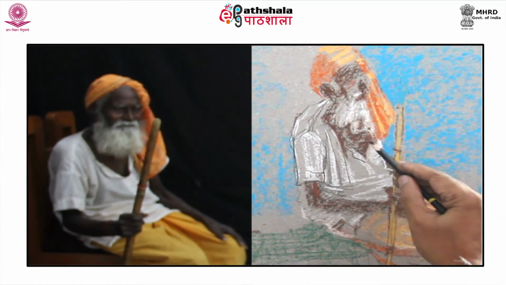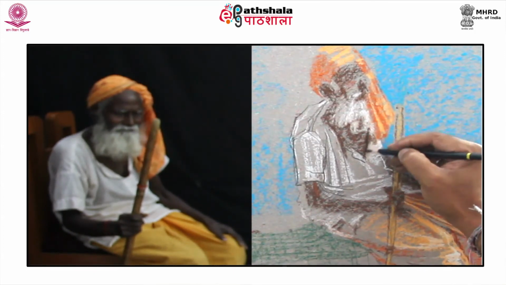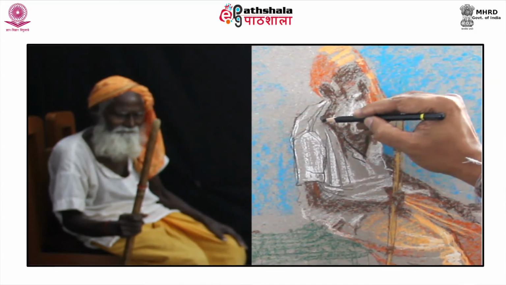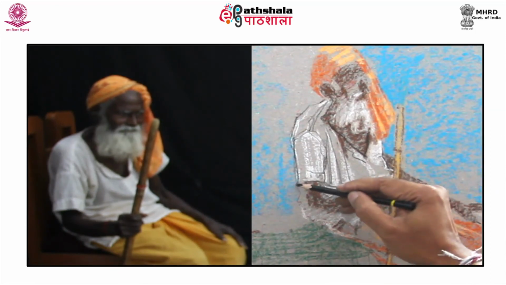Draw the folds of the shirt and creases of the dhoti, shape of feet and arms, the knots of the bamboo stick, and the turban which the man is wearing.